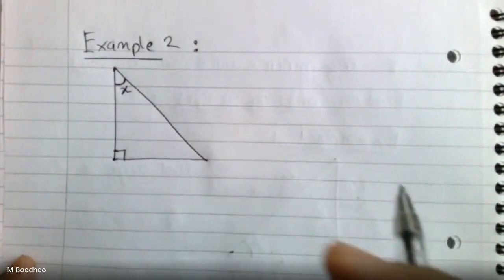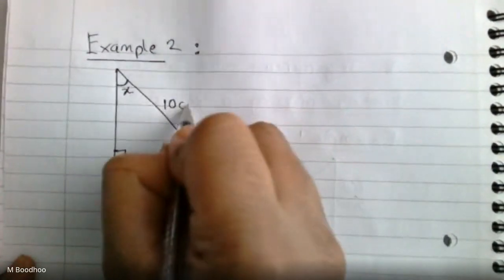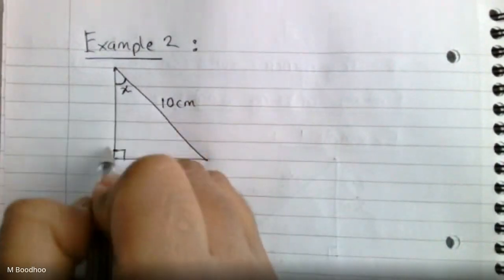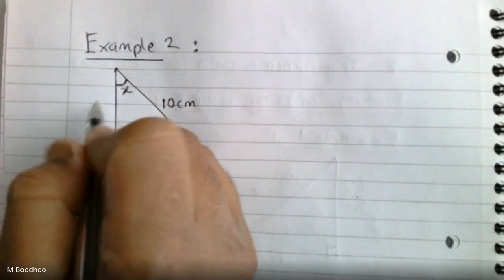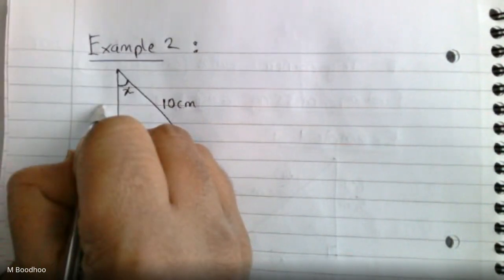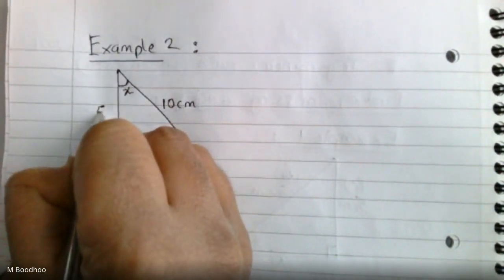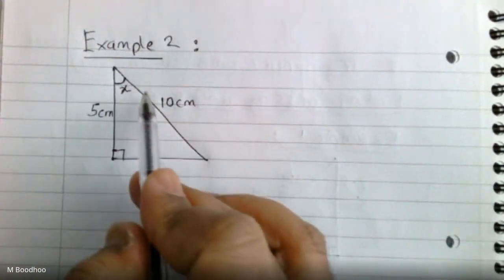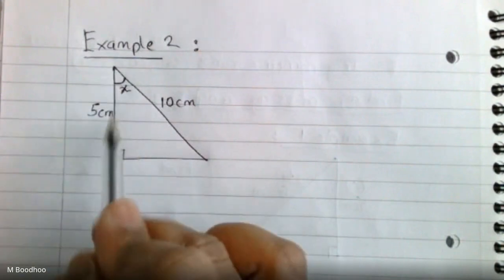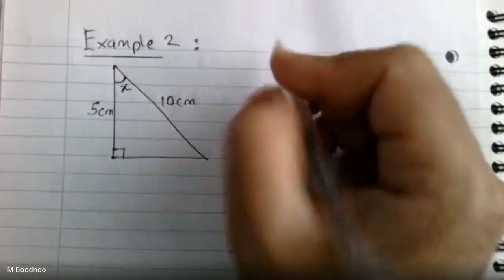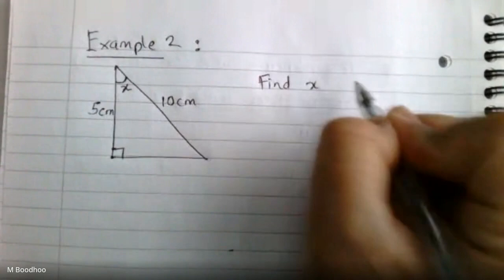Let's say our unknown angle at the top will be X. You will be given this side, let's say 10 centimeters, and that side here is 5 centimeters. So we've got 10 centimeters as the longest side and 5 centimeters just there. The question is to find X.